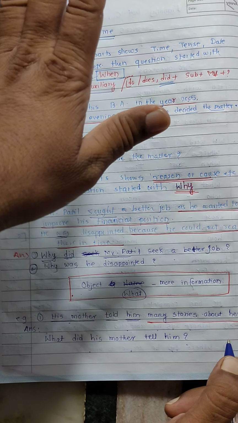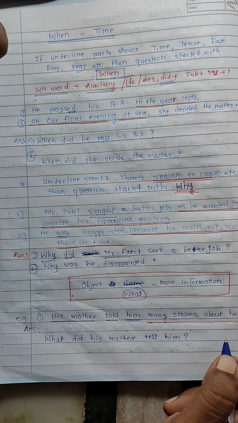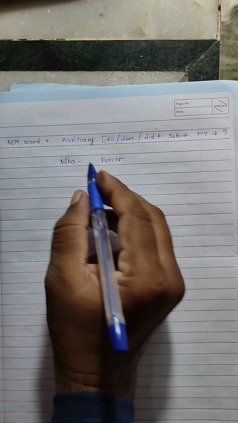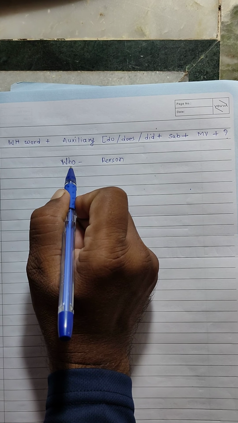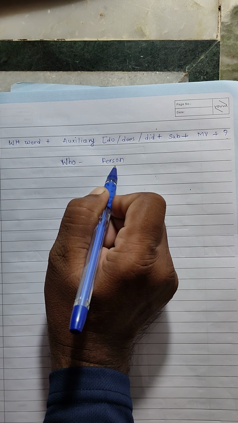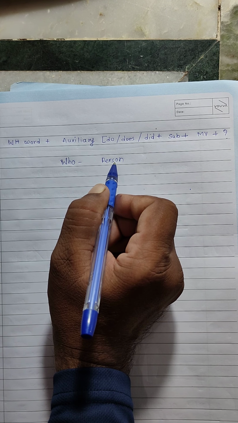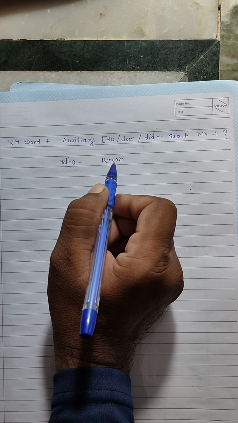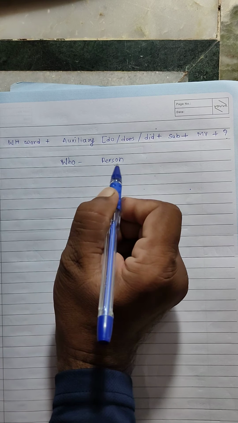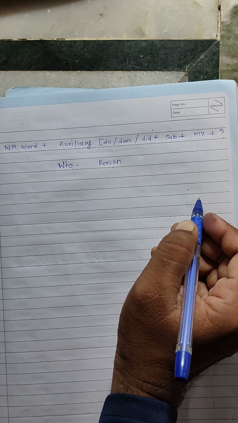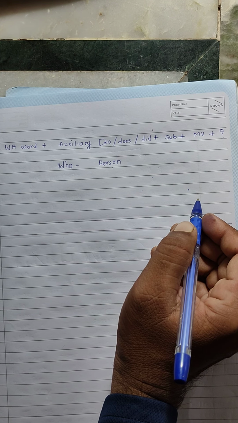So that's the way you have to write down the question and answer, framing questions in your examinations. So now here we start with the WH word. If there is a person in the sentence, if the sentence is underlined with persons, at that time our question may start with who, and there are some examples. If the underlined part in the given sentence is a proper noun, the question should begin with who.